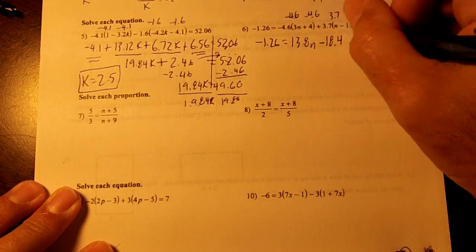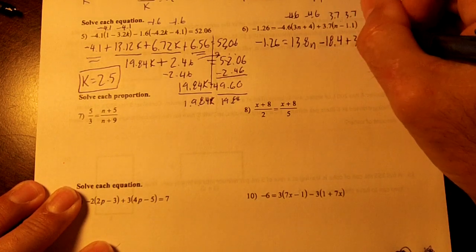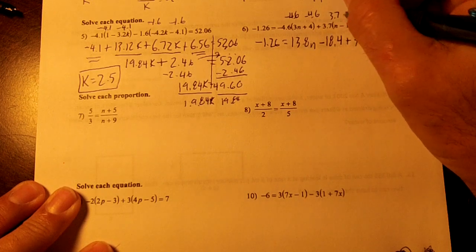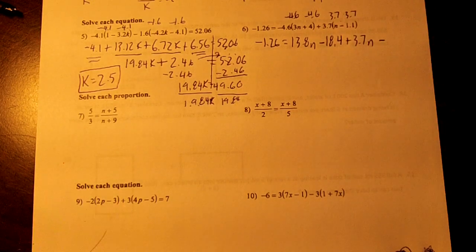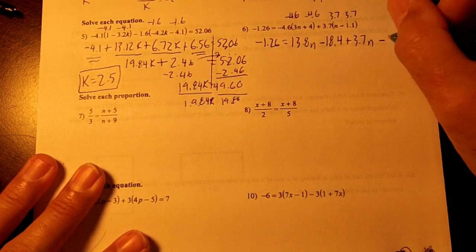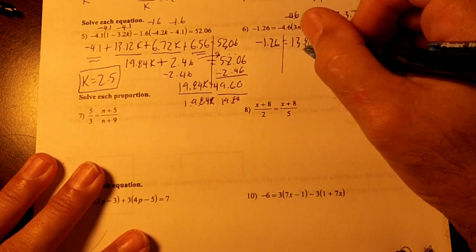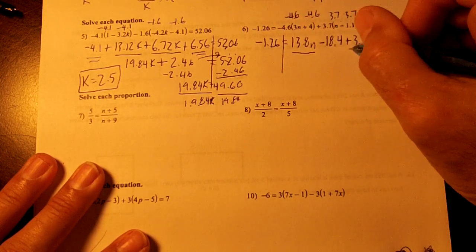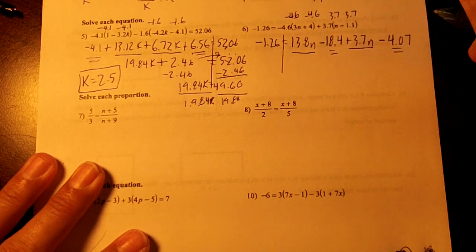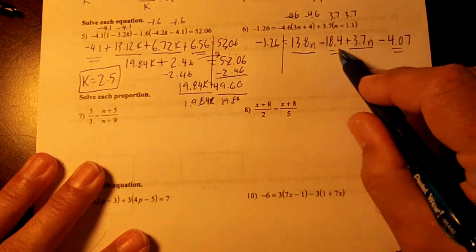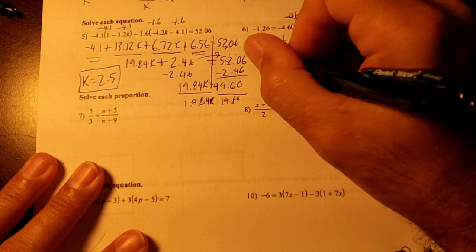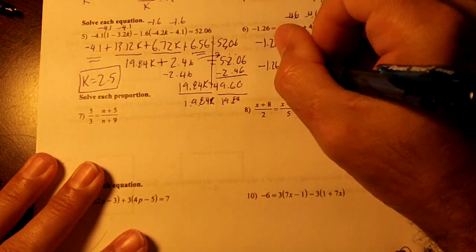And then a positive times a positive is a positive. 3 and 7/10 n. A positive times a negative is a negative. 3 and 7/10 times 1 and 1/10 is 4 and 7/100ths. Okay, so my bar's right here. I have a variable, a constant, and a constant. So I need to group my letters and I need to group my numbers. So I'm going to drop my 1 and 26/100ths.